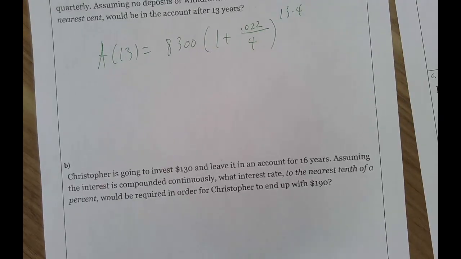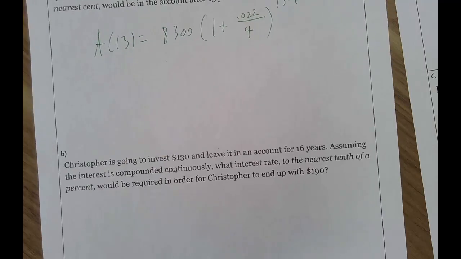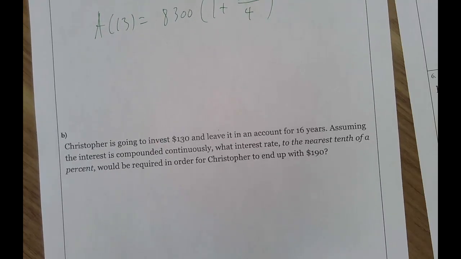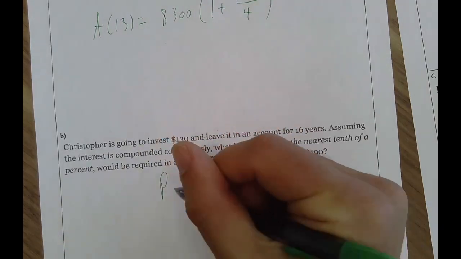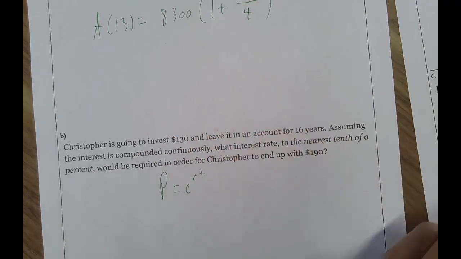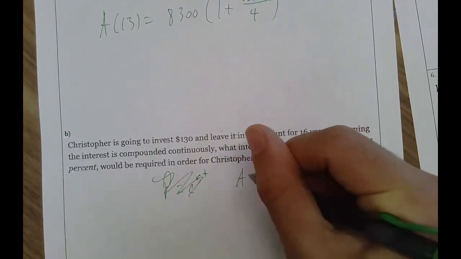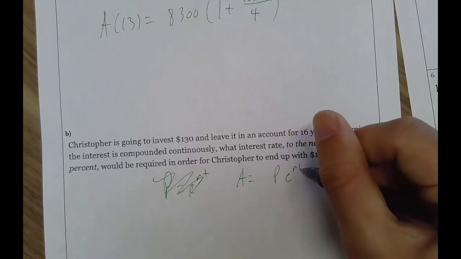Christopher is going to invest $130 and leave it for 16 days, assuming the interest rate is compounded continuously. What interest rate to the nearest 1/10 of a percent would be required for Christopher to end up with $190? So this is the PERT equation, so A equals P times e to the rt.